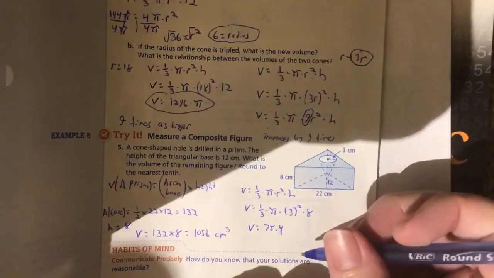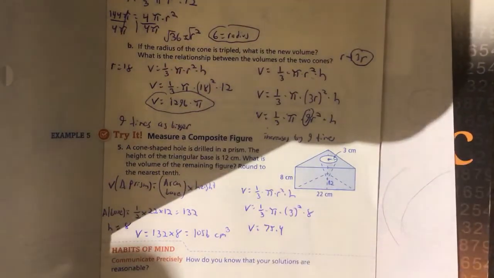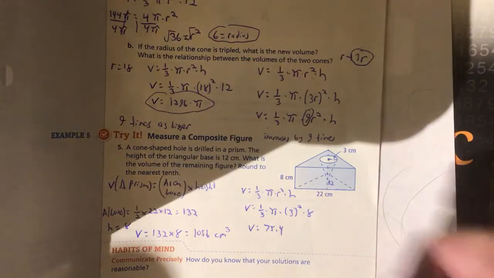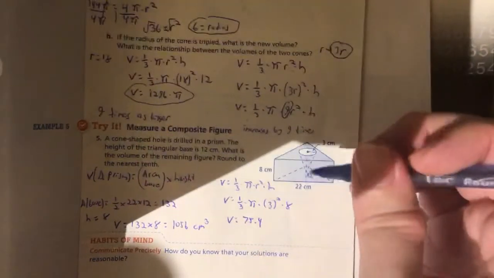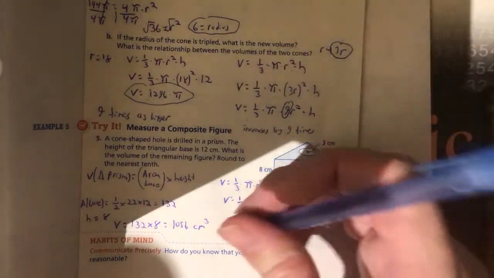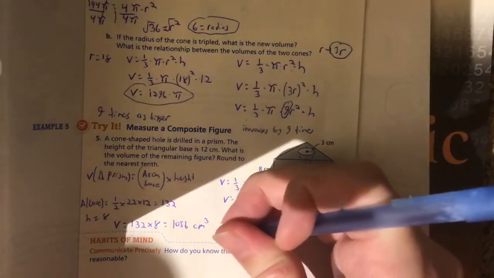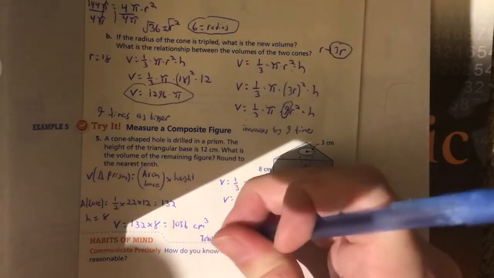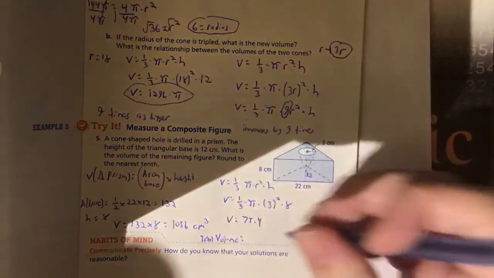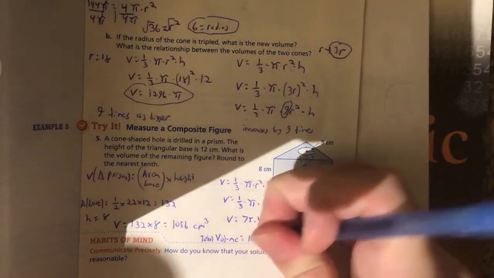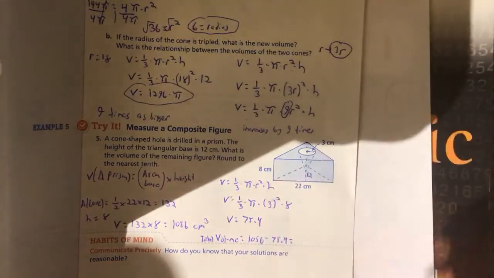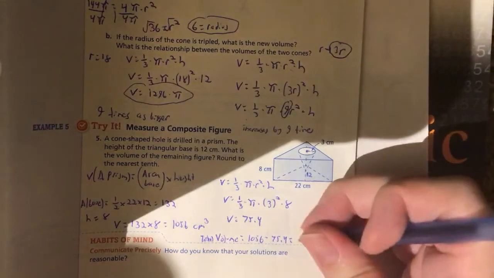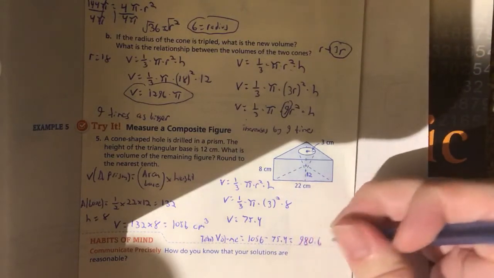So that is the volume of the cone. So now, since I know the volume of the cone, all I have to do is subtract the two pieces to get the volume of the shaded part, what's left over. So the total volume is 1,056 minus 75.4. And if I do that on my calculator, I'm left with 980.6.